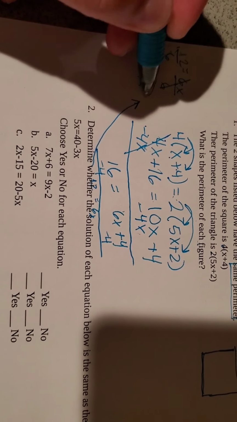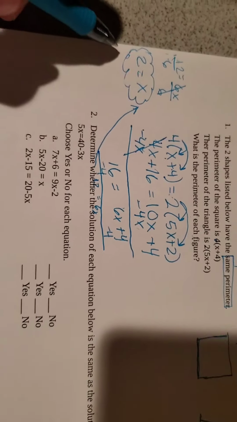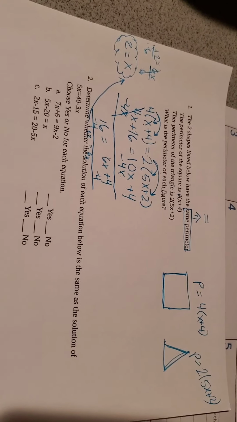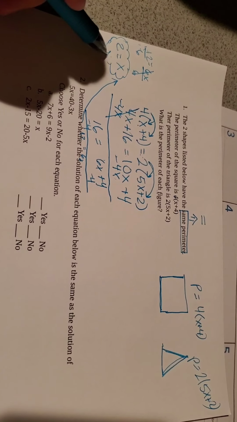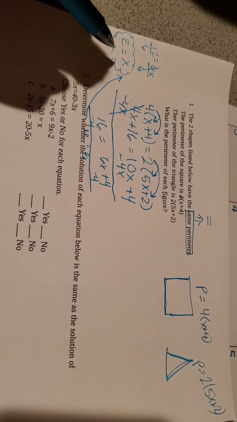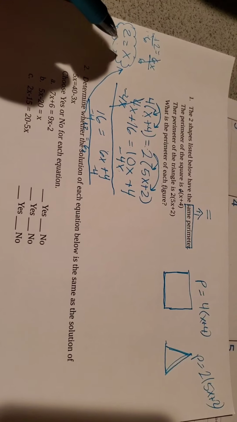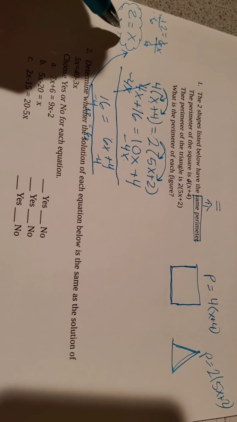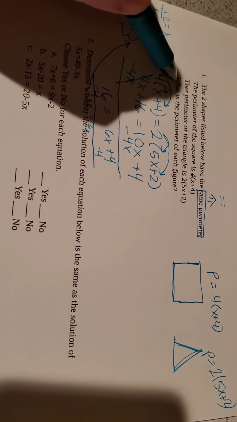So I'm going to just bubble it. That doesn't mean it's the answer. I'm just bubbling it because it's important information, and I don't want it to get lost in this big mess that I made over here, okay? Is this my answer? No, because they didn't ask me what does x equal or what is the missing value of x or anything related to the variable. They asked me, what is the perimeter of each figure?